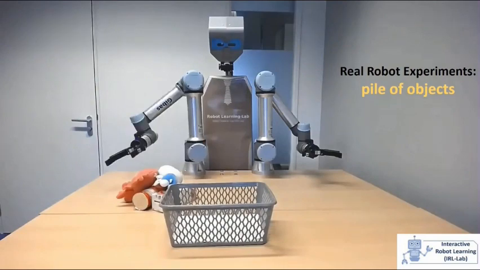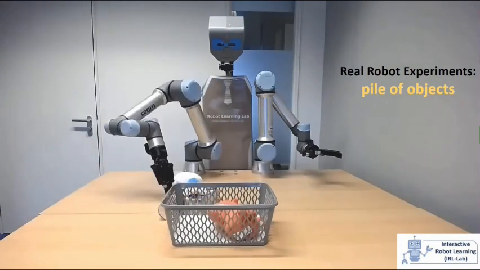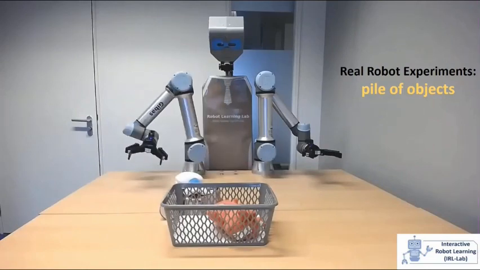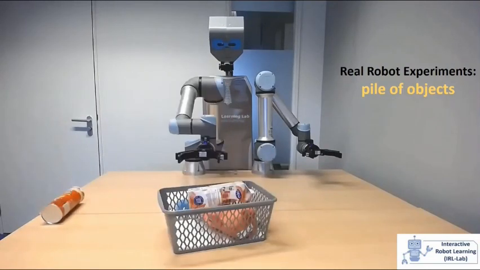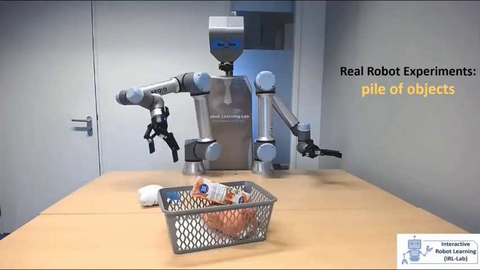In the pile of objects scenario, 5 objects were placed with random rotations and significant overlap on top of each other, resulting in some objects being partially or fully obscured from view. The GraspCaps network demonstrated good performance in handling such cases.